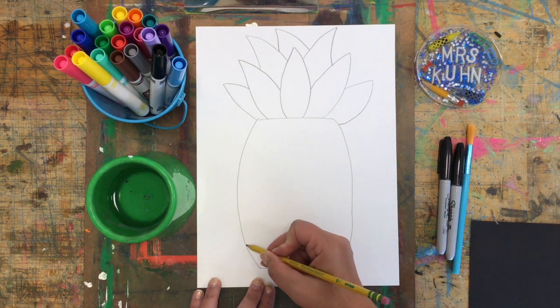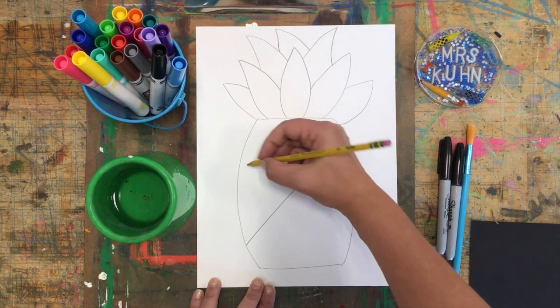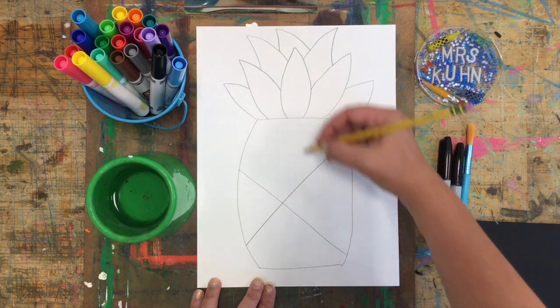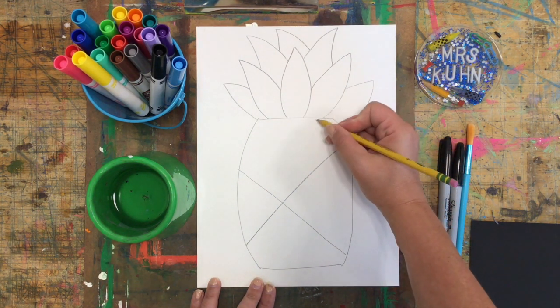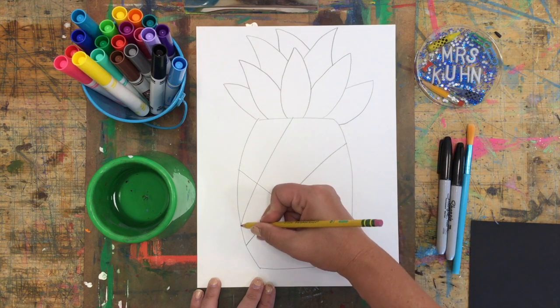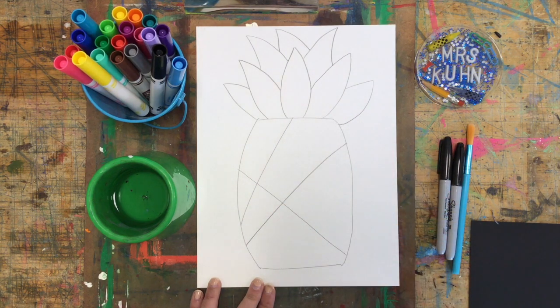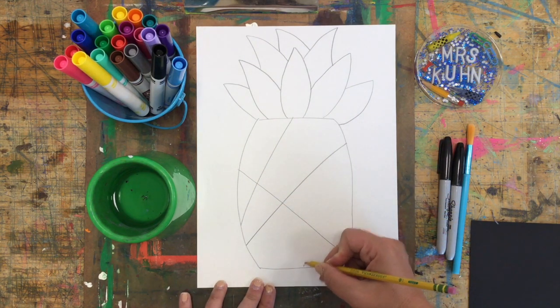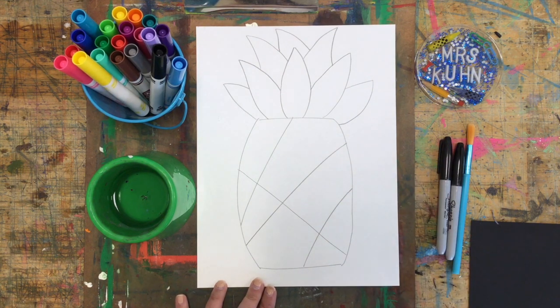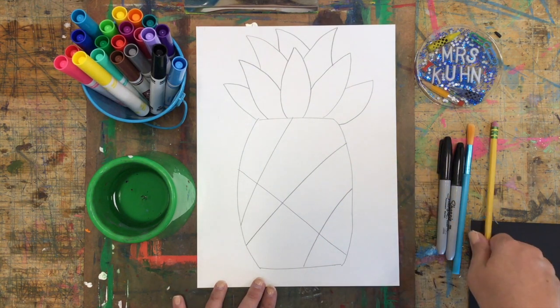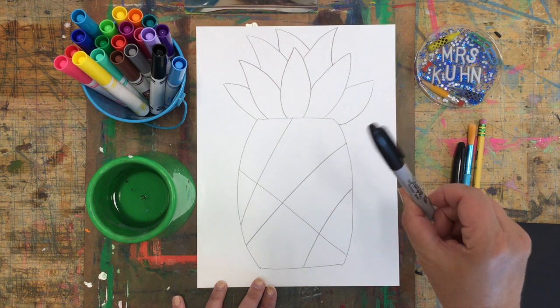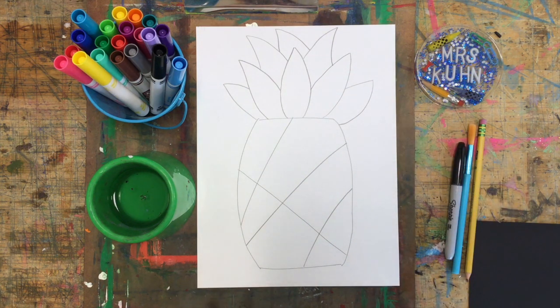So I'm going to draw a few lines that just go across my pineapple shape. You can go any direction you would like. Let's see. So that I've got this space divided into sections. Okay. Now I'll put my pencil to the side and I'm going to use my Sharpie to outline my pencil lines with a nice bold black line.